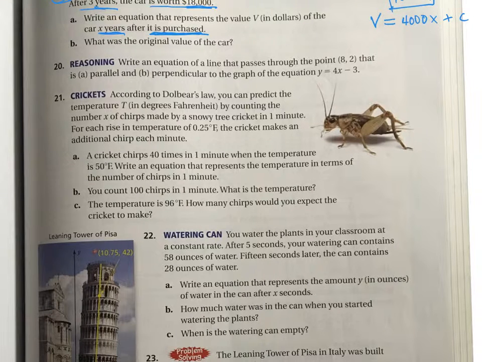All right, a cricket chirps 40 times in 1 minute when the temperature is 50 degrees Fahrenheit. So this is 40 per minute and 50 degrees Fahrenheit. And then this is the thing we need to pay attention to up here. Write an equation that represents the temperature in terms of the number of chirps in 1 minute.